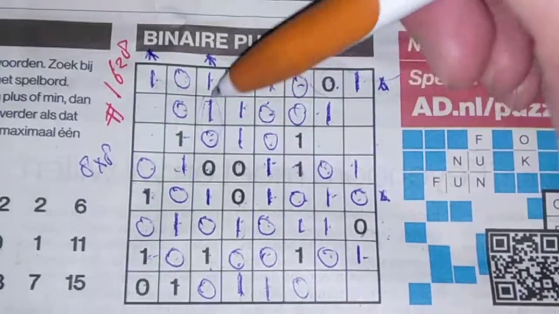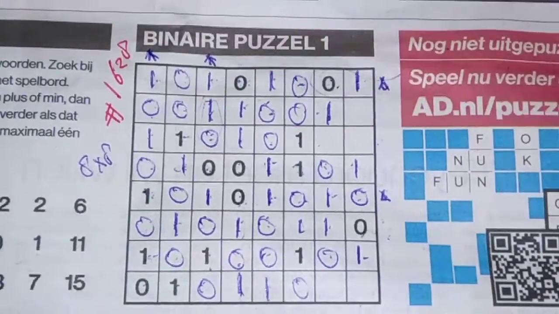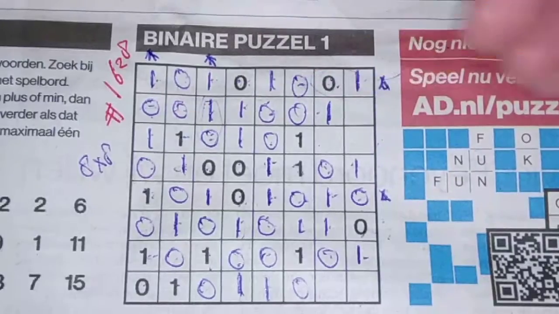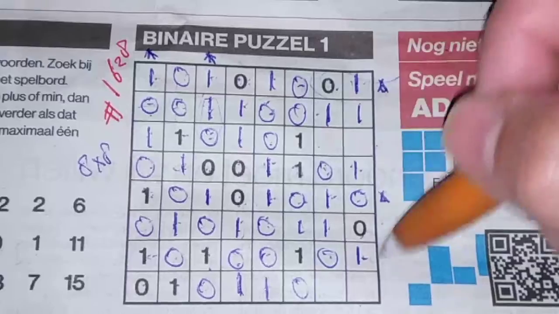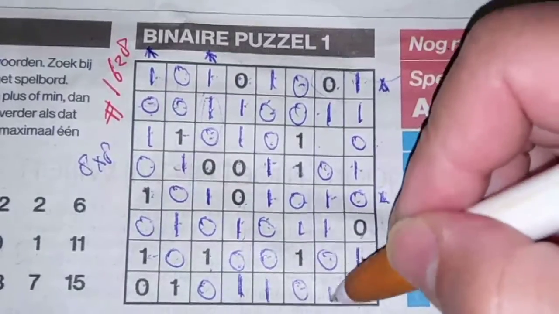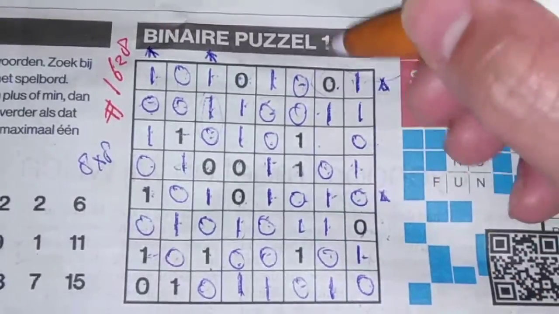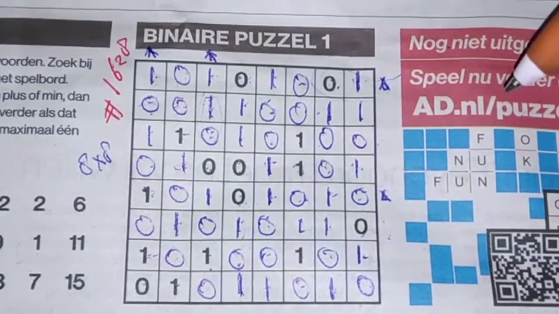We have an O here, this should be a 1. We have a 1 here, this should be an O. 4 O's in this row, so the rest are 1s. 4 1s in this column, so the rest are O's. Between two O's comes a 1. We have 4 1s now, so the rest are O's. Finished in 5 minutes. Alright.